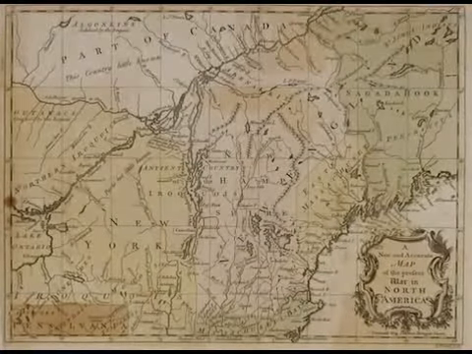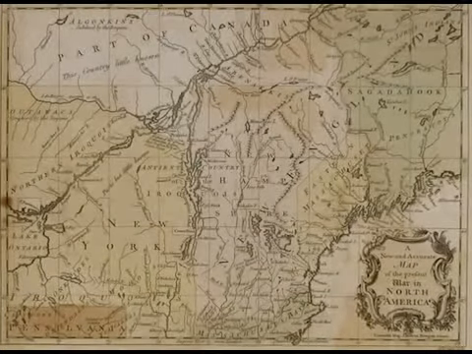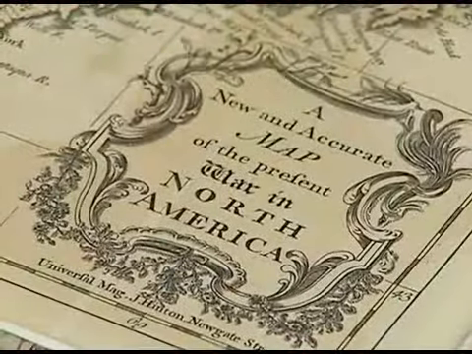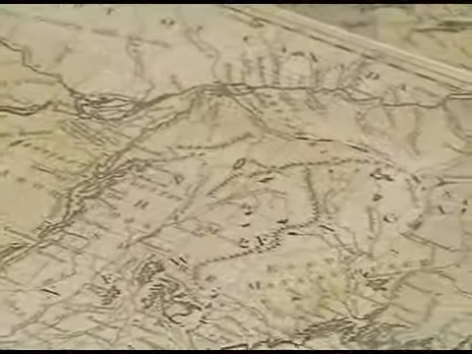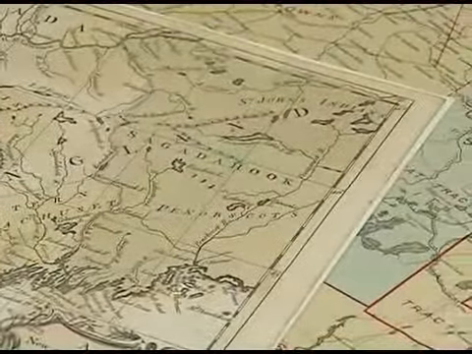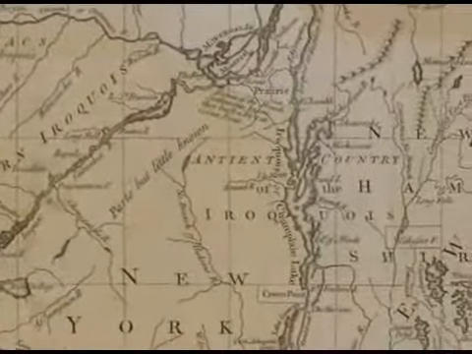This is a map of the region that was done around the time of the French and Indian War in 1763. It was done for the Universal Magazine, which was a magazine that was published in London. And there was a tremendous amount of interest in the region worldwide. This was a world war that started right in western Pennsylvania.